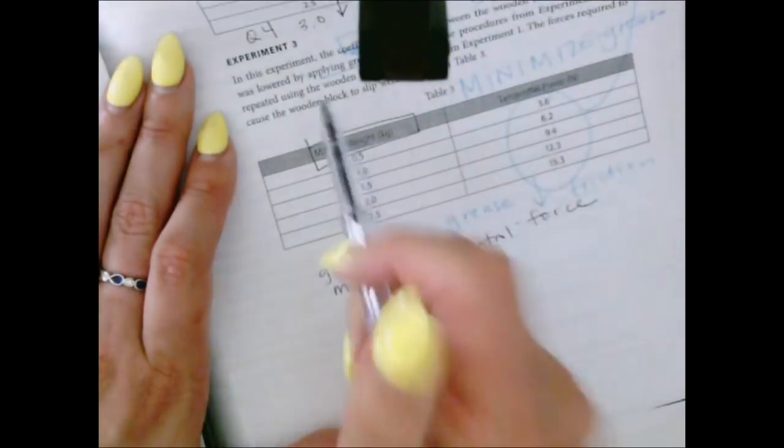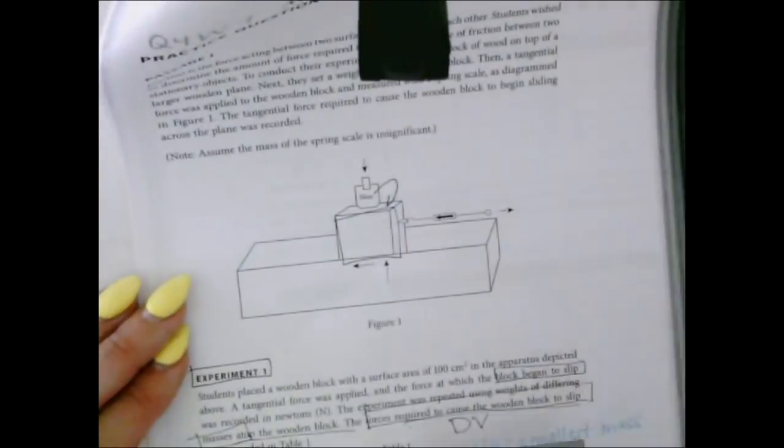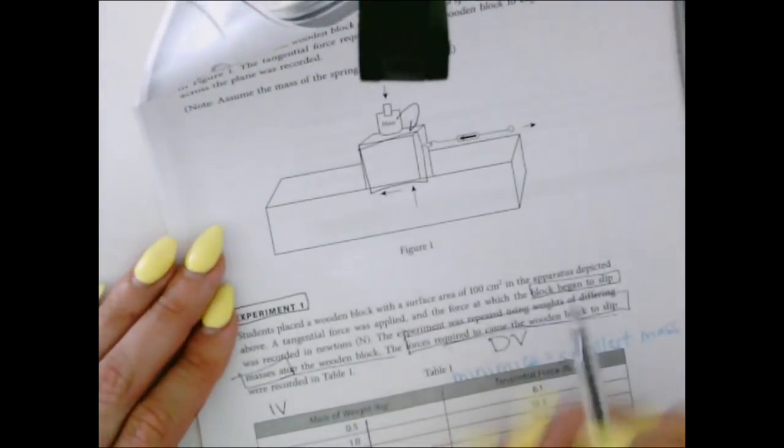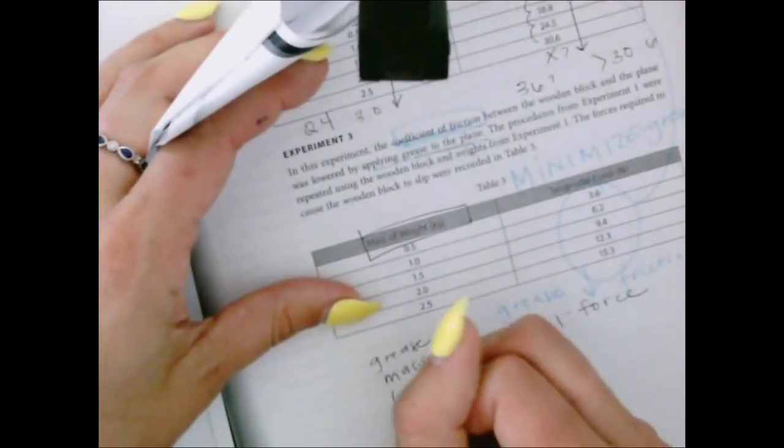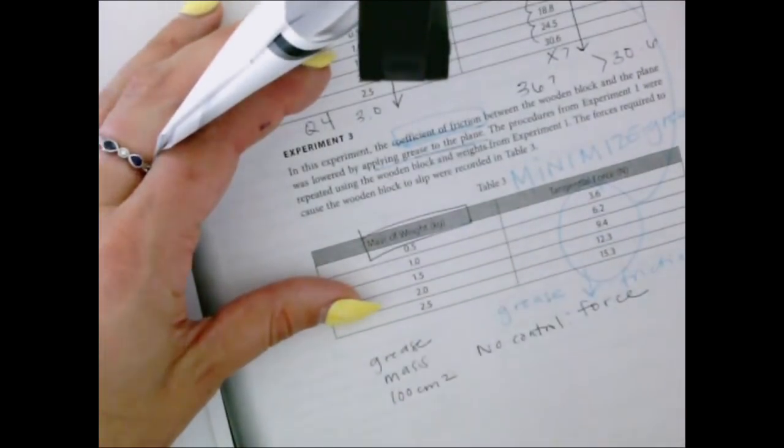The force. And then it says the procedures in experiment 1 were repeated, so I'm going to check experiment 1 just to see if we missed anything. So 100 centimeters squared, that's another thing we controlled, right? Because that's something that they kept the same. So, let's figure that out.